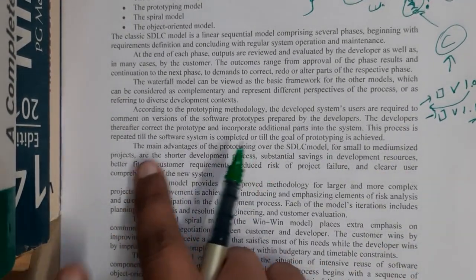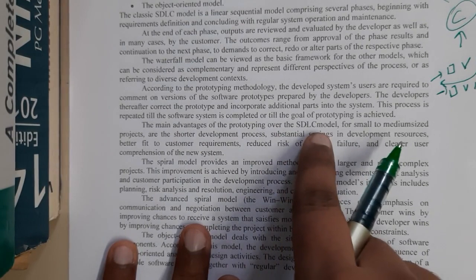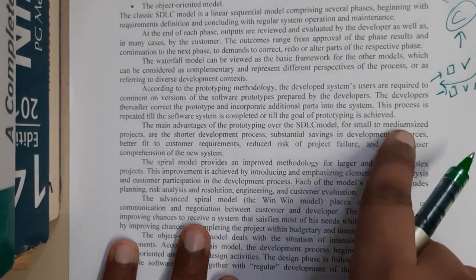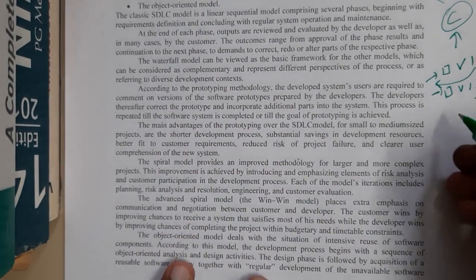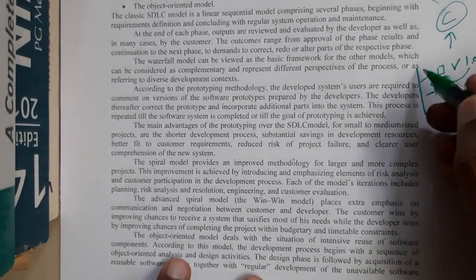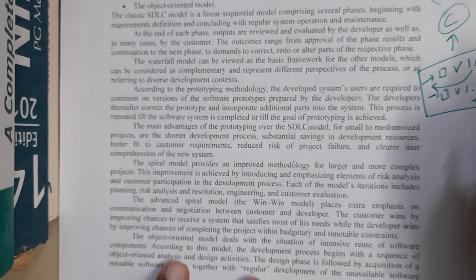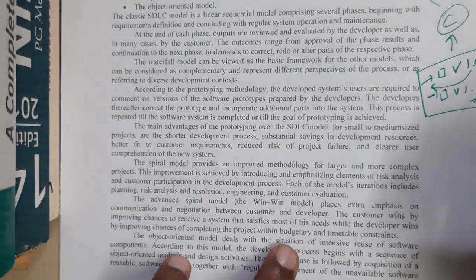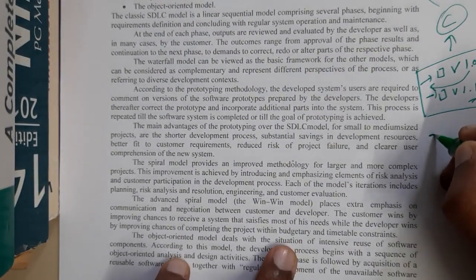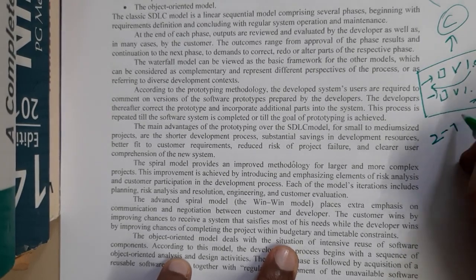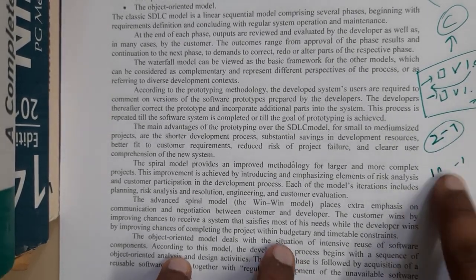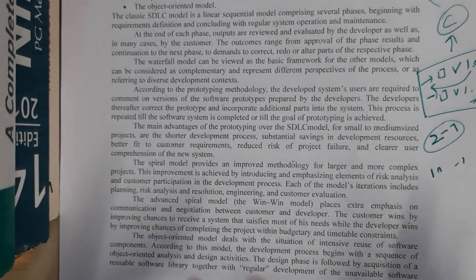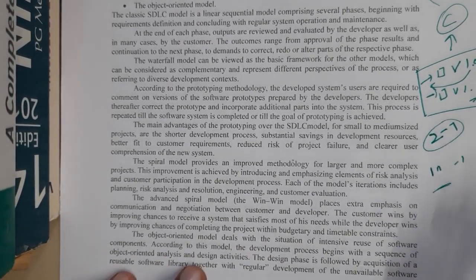So the main advantage of prototyping over SDLC for small and medium sized projects is that they are shortly developed. Basically here, instead of developing the whole project and giving the final product, you are just creating a prototype. If you ask me, making a prototype may take around 2 to 7 days, whereas the whole project development will take some months, 1 to 3 months. I am giving you some approximate dates, guys. Don't take them as the exact ones. So that is the major advantage here.